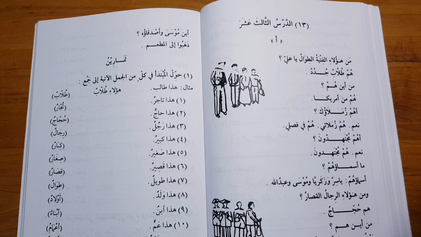And the main theme throughout lesson 13, whether that is in part 1, part 2, or part 3 of this lesson, is introducing the plural forms, jam'un. We did mention previously that the noun is categorized into 3 parts: mufrad, singular, muthanna, dual, and jam', more than 2. So here in this lesson, the author is going to teach us the plural forms in the Arabic language.